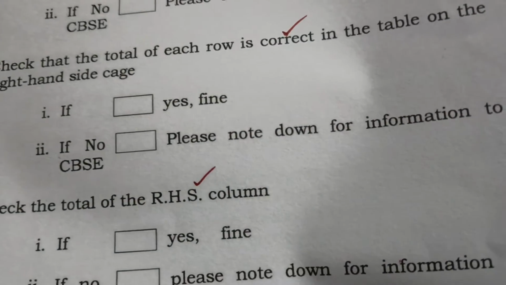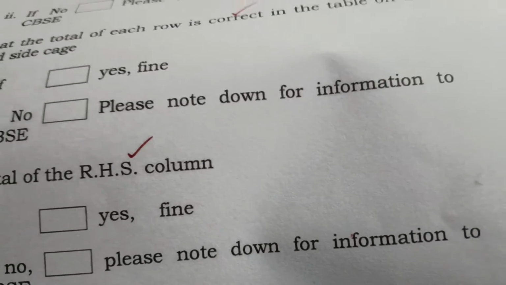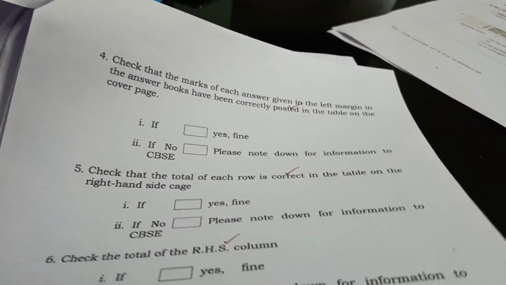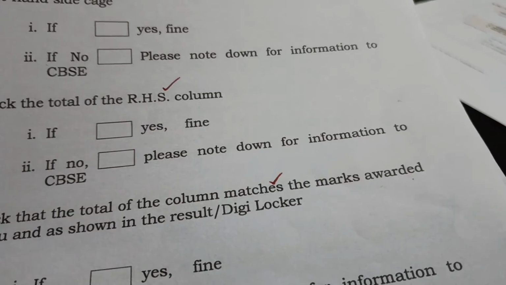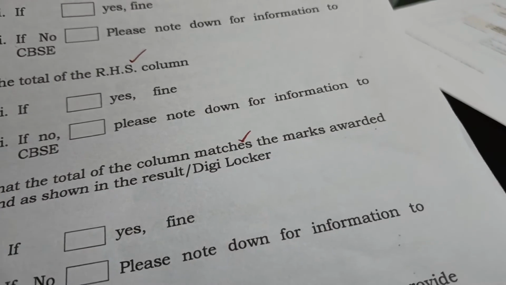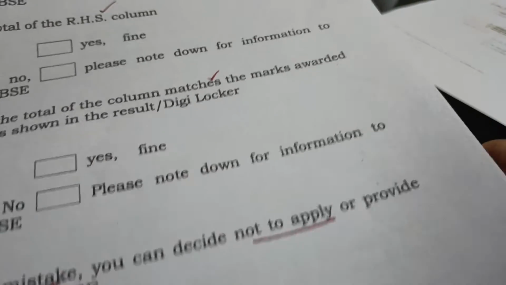Then check the total of the right hand side column, and if there is a mistake, please note down the information to CBSE. Check that the total of the column matches the marks awarded to you as shown in DigiLocker. DigiLocker means the mark sheet. If there is no mistake, you can decide not to apply or provide information to CBSE.